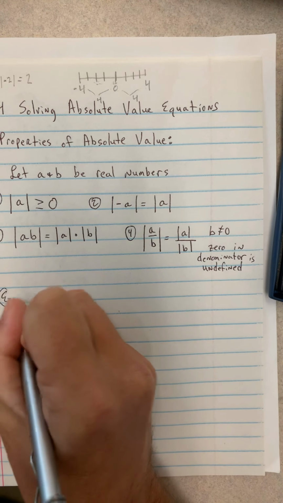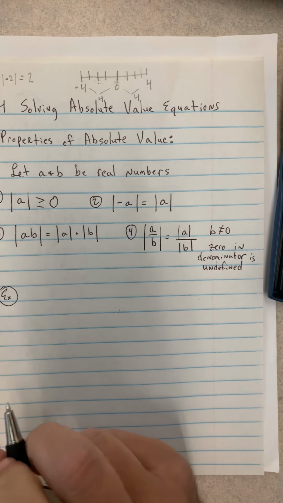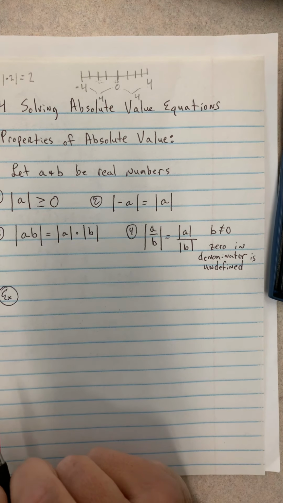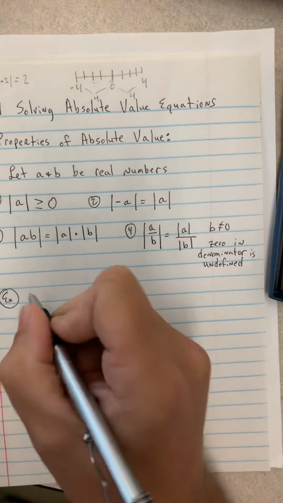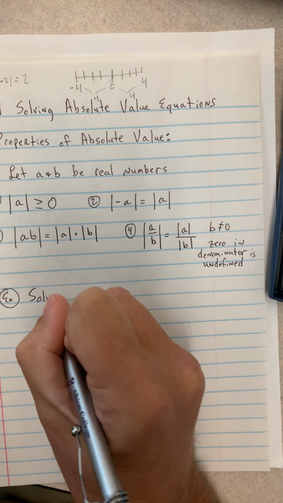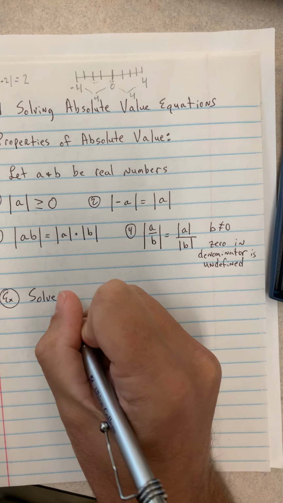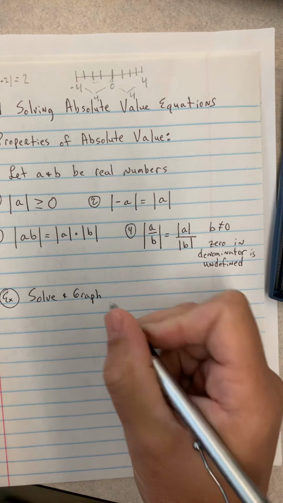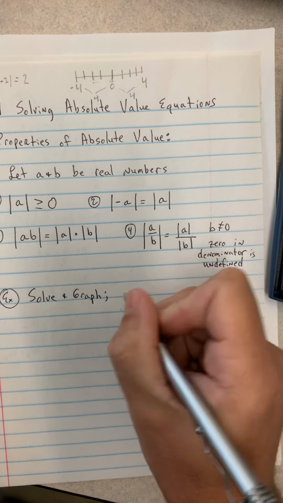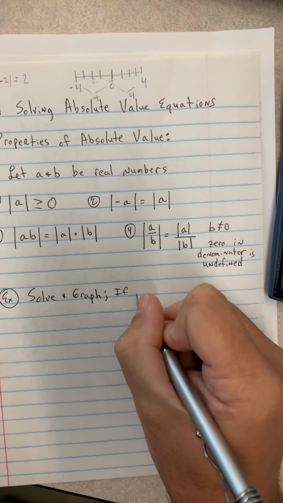Now into the nuts and bolts and the examples. And we got a lot of examples and a lot of stuff to cover. There's going to be a lot of concepts, each of which are brand new to you guys. So you may have to go back and watch this video once or twice for sure. If you don't, you're going to struggle. We're going to solve and graph if possible.